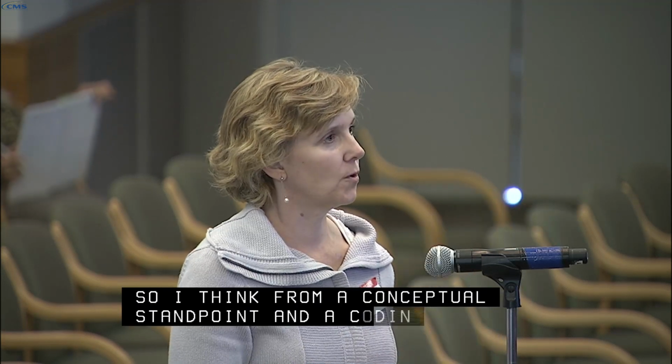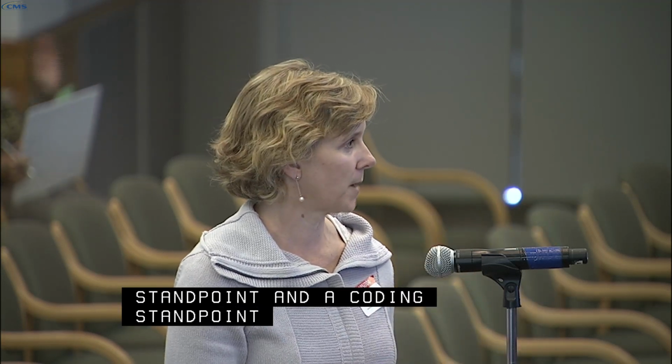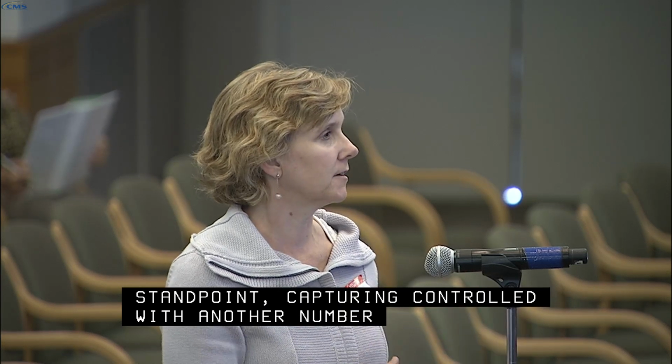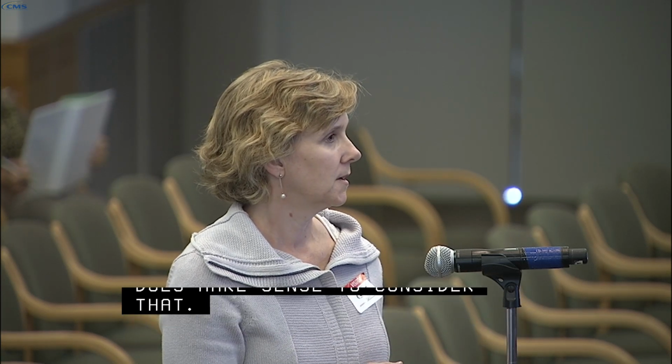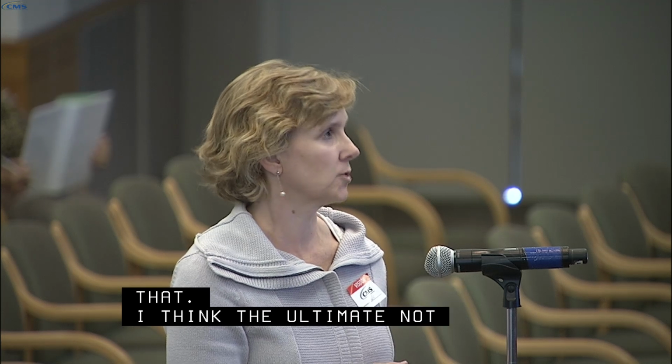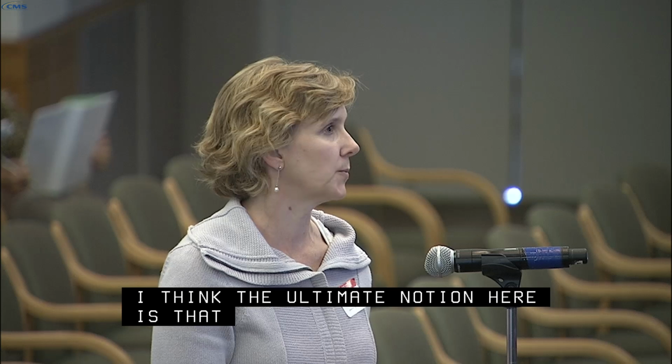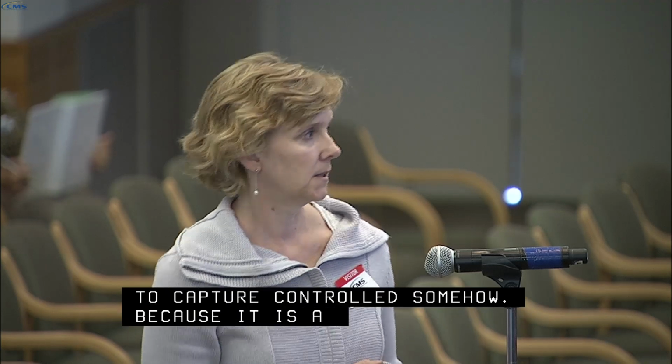So I think from a conceptual standpoint and a coding standpoint, capturing controlled with another number probably does make sense to consider. But I think the ultimate notion here is that it makes a lot of sense to capture control somehow, because it is a part of the daily management of an asthma patient. Okay. Thank you. Okay, yep.